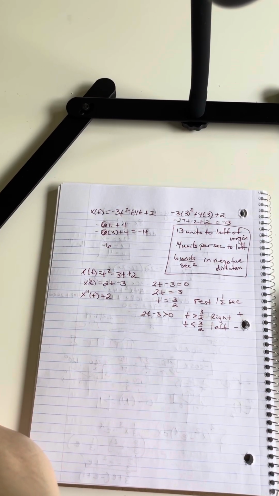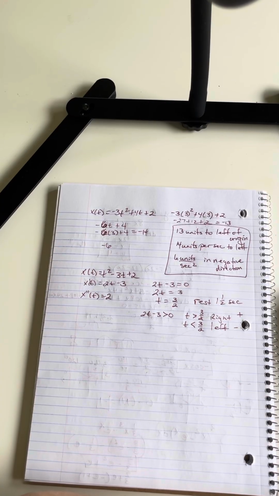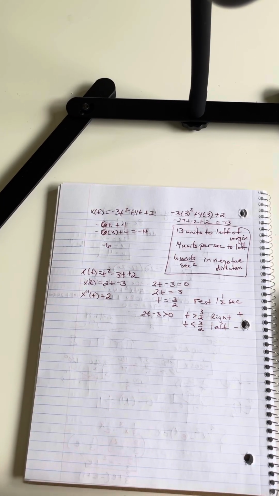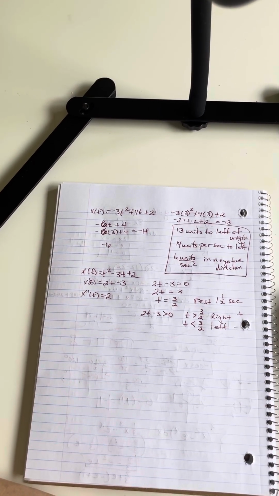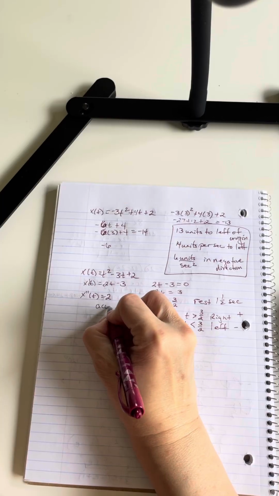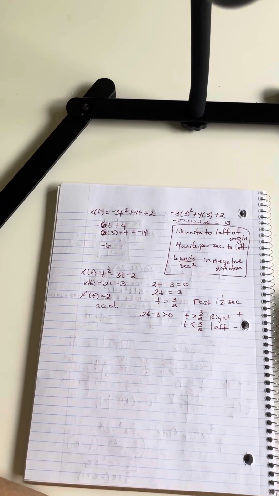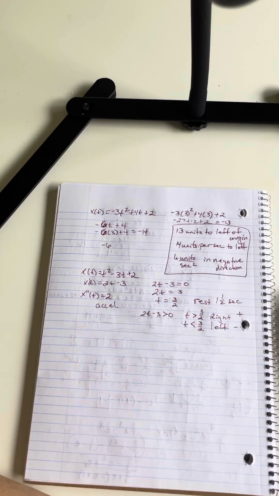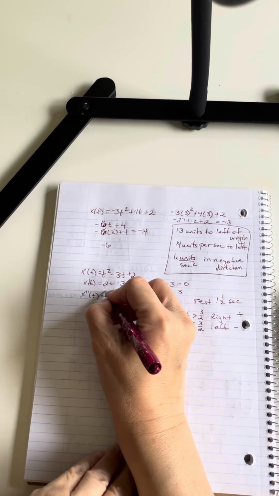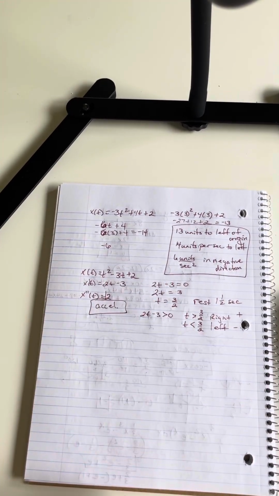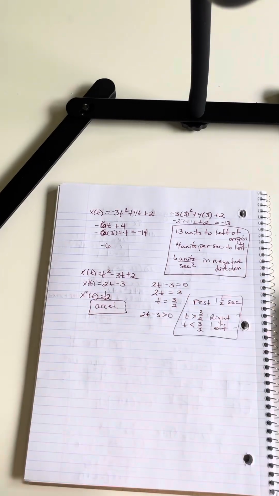All right, and then what else did it want to know? Let me go back to the original question. Find the times momentarily at rest, done. When the particle is moving to the right and left, done. The times when the particle is decelerating or accelerating. So my second derivative was 2. That's positive. That means it is always accelerating because it was positive. So there are the answers they're looking for.